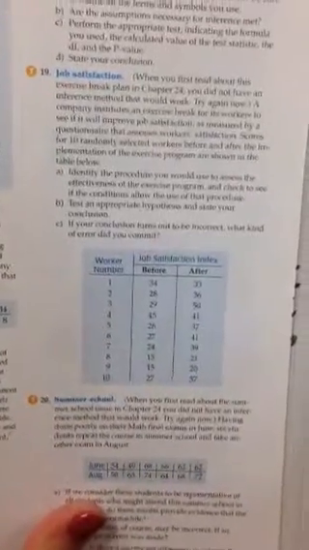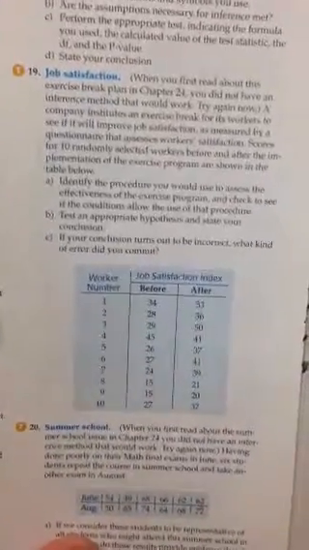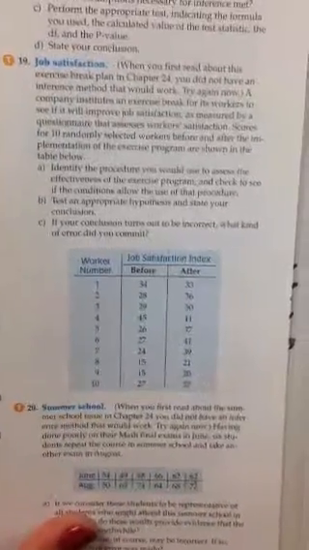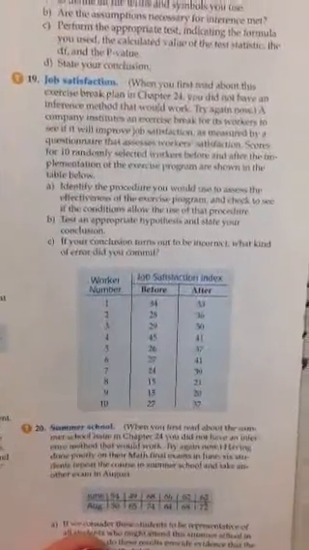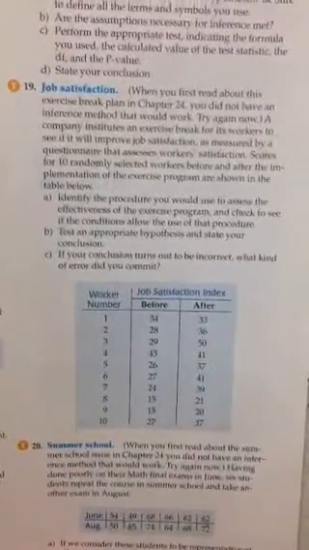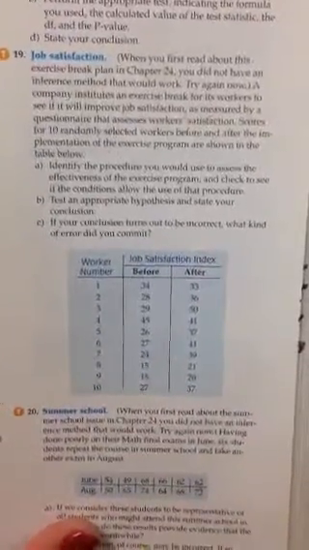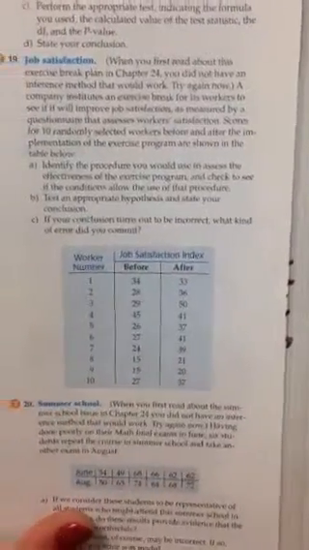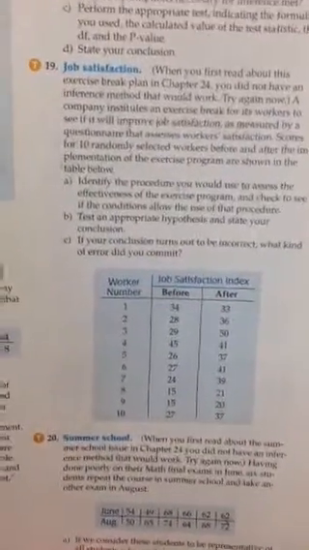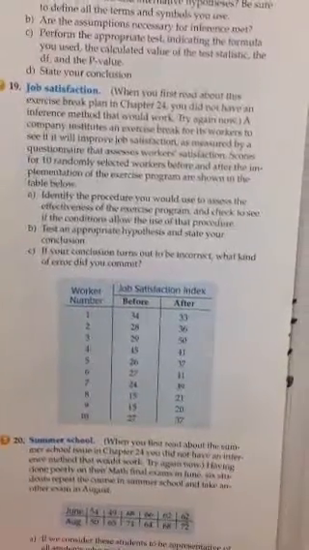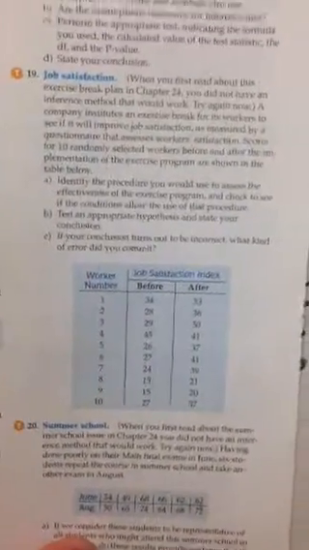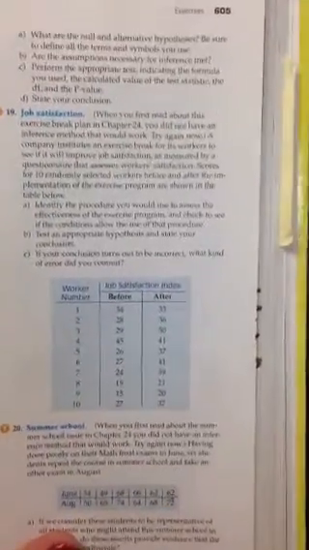Alright, this is chapter 25, number 19. A company institutes an exercise break for its workers to see if it will improve job satisfaction, as measured by a questionnaire that assesses worker satisfaction. Scores for 10 randomly selected workers before and after the implementation of the exercise program are shown in the table below.